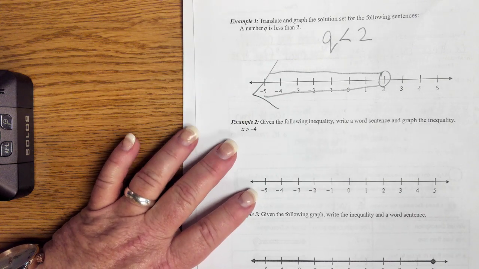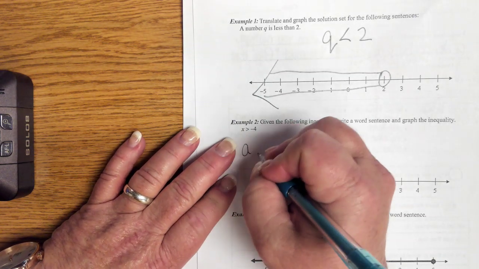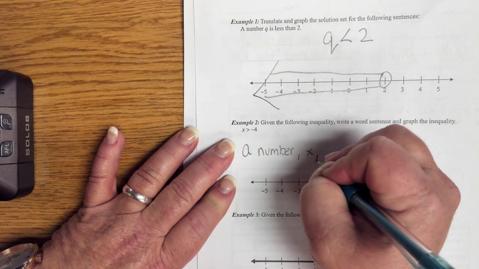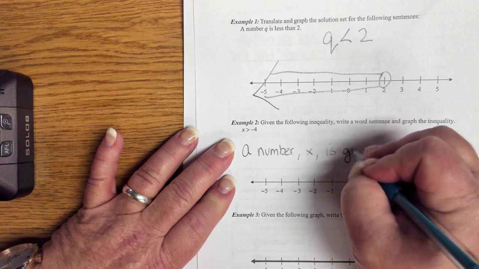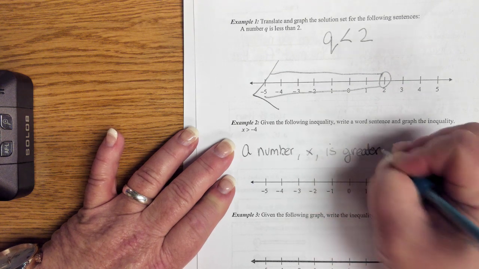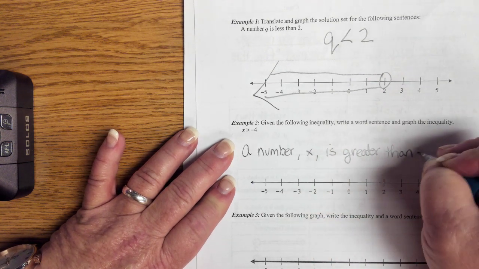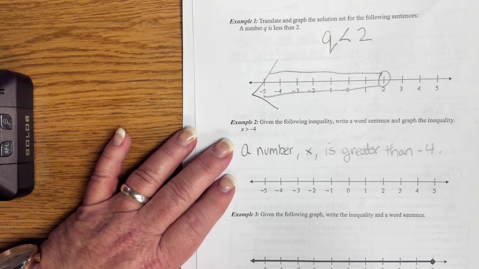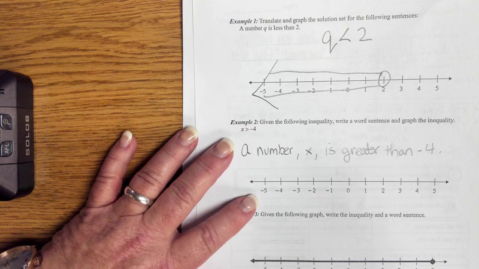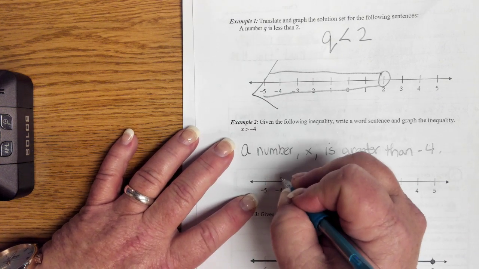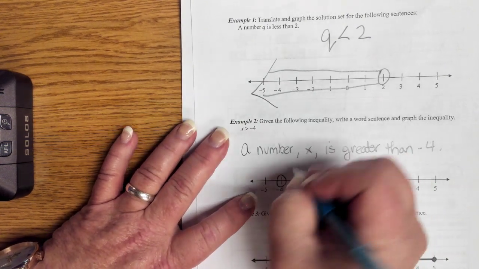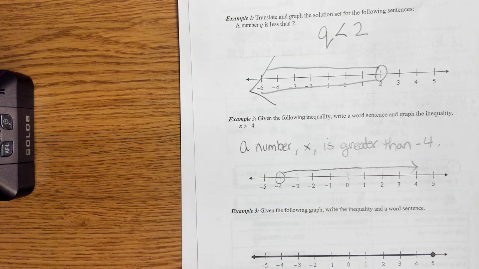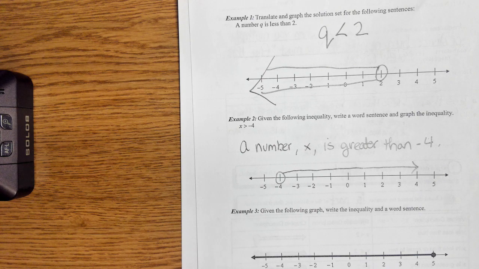Next one, given the following inequality, write a word sentence and graph the inequality. So now we need to write a word sentence. A number x is greater than -4. Okay, so it's just the opposite way of doing it. So I've got an open circle on number 4, and I've got a line going this way, indicating where I want to go. Okay?